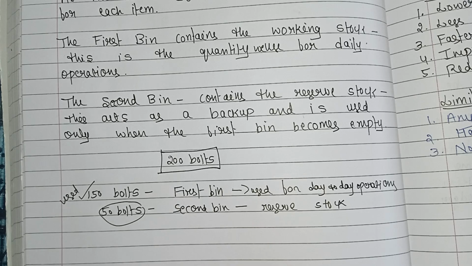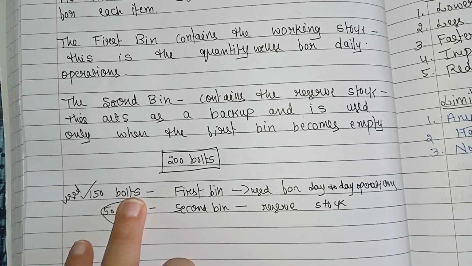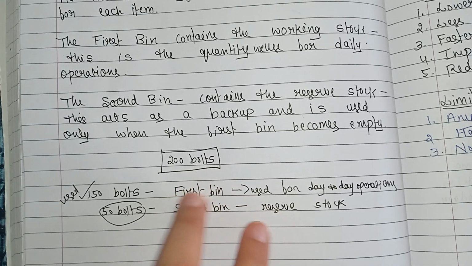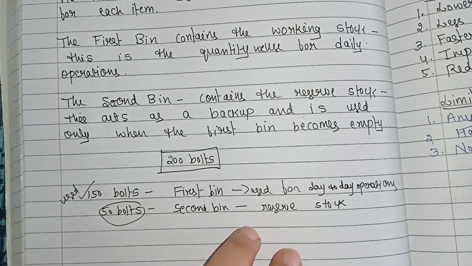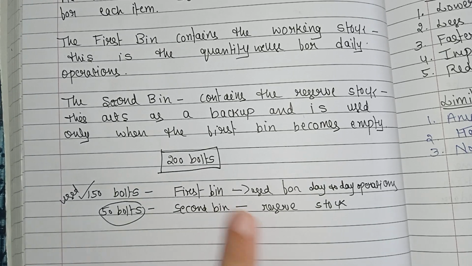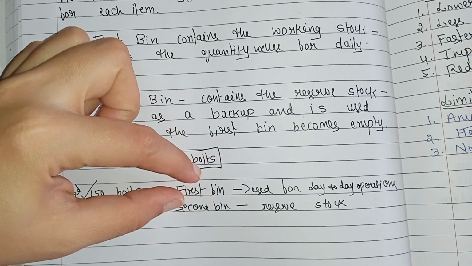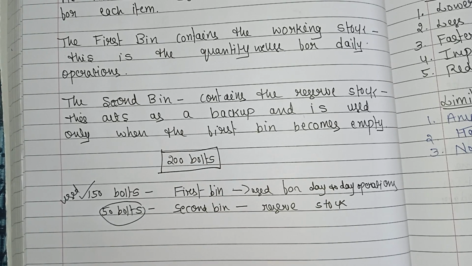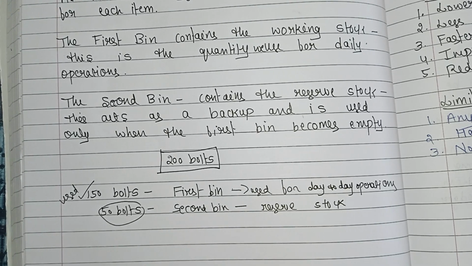Clear? Once the new stock arrives, that is 150 bowls, you refill the first bin and place the new reserve in the second bin again. Clear? Simple, right? So it may not be suitable for expensive or slow moving items.